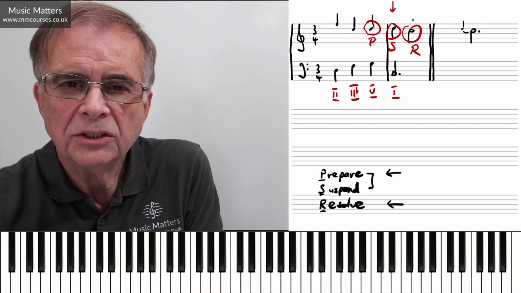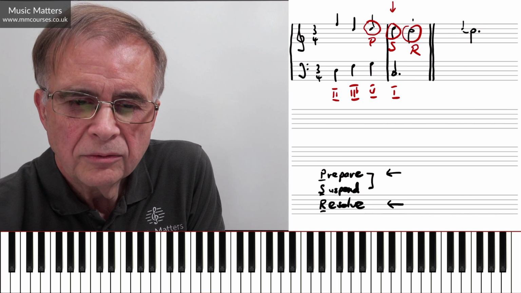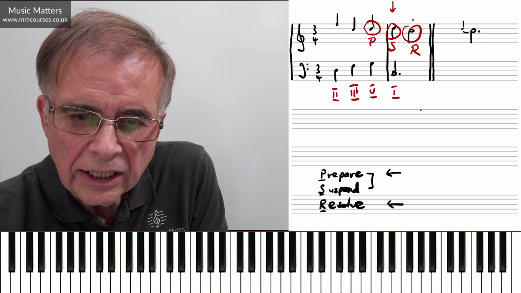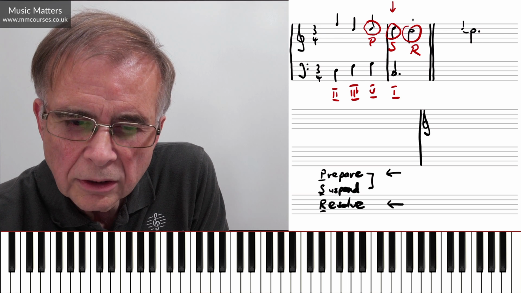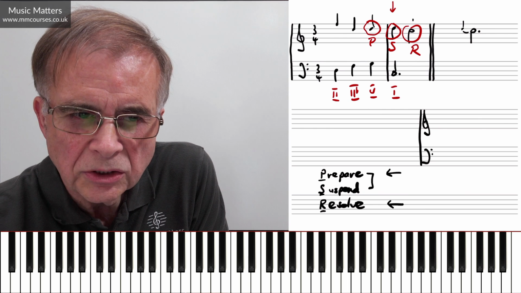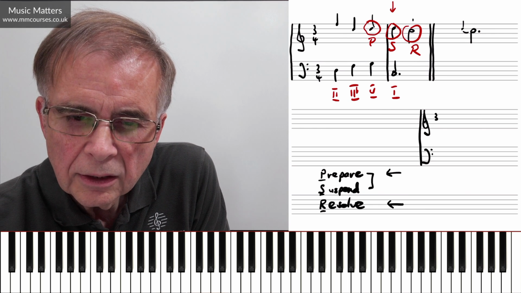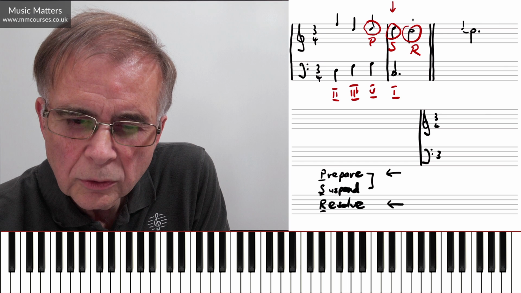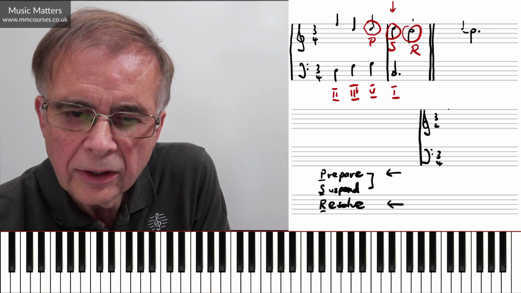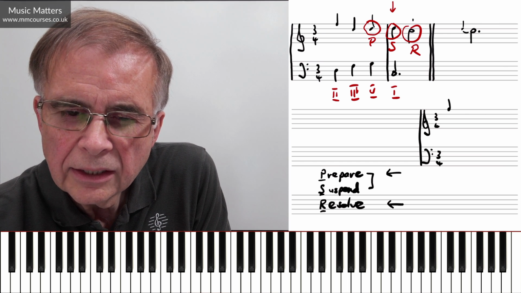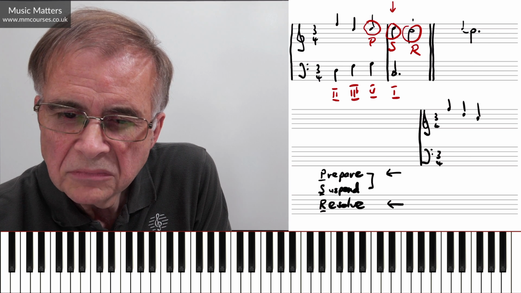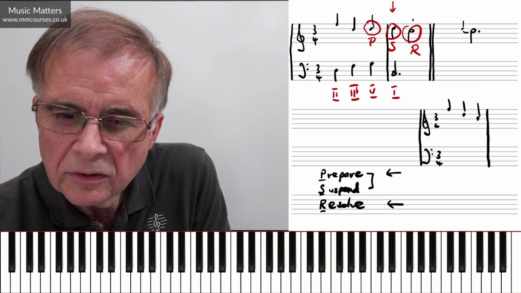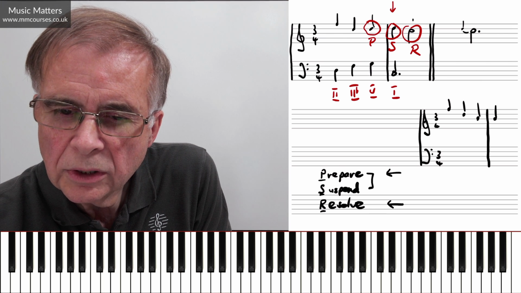Now, we can do something with this to kind of turn it into, say, a more exciting situation where we've got double suspensions, for example. Let's see if we can alter what we've got just to show how this works. And then we might do something just slightly different this time.